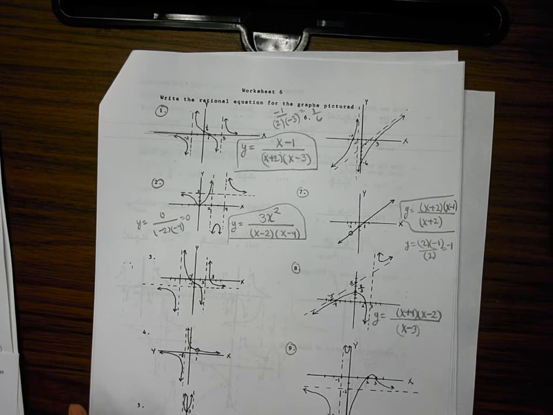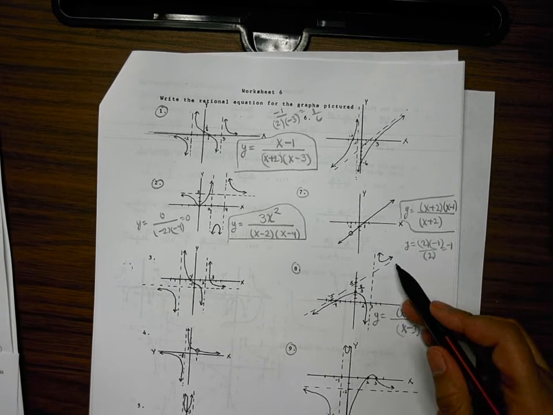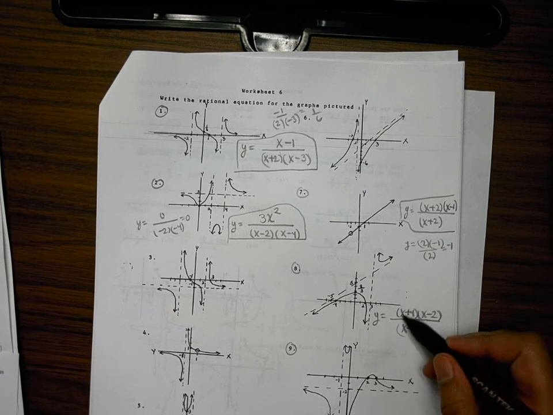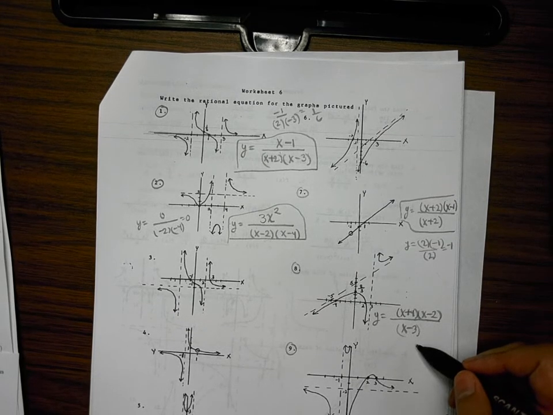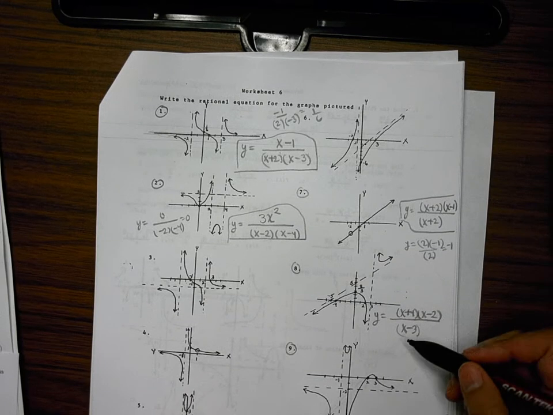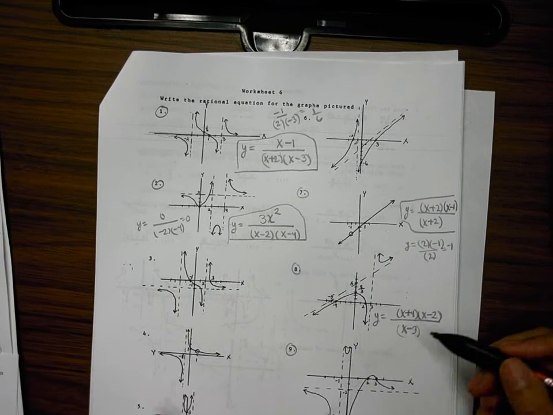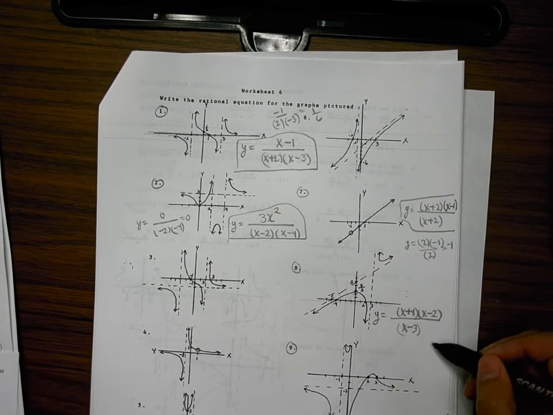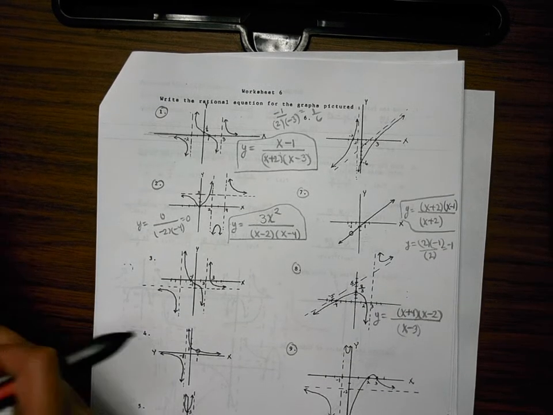I don't have a horizontal, I have a slant, which means it's top heavy, and indeed it is top heavy. X squared at the top, x at the bottom. You don't have to check the slant. If you're like me, you most likely will. I mean, I went ahead and checked it. I double distributed. I did long division. And when I did it, I ended up with y equals x plus 5.